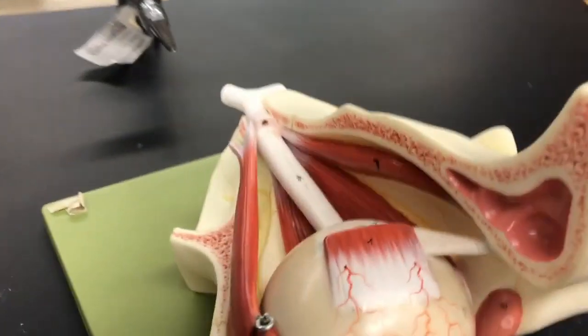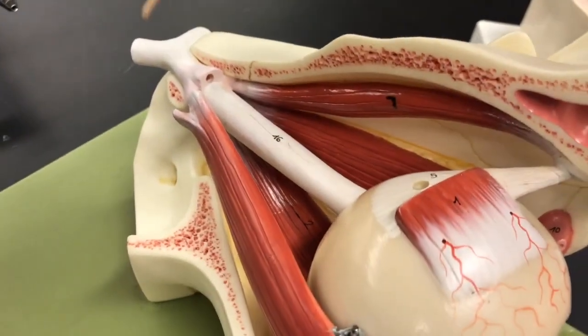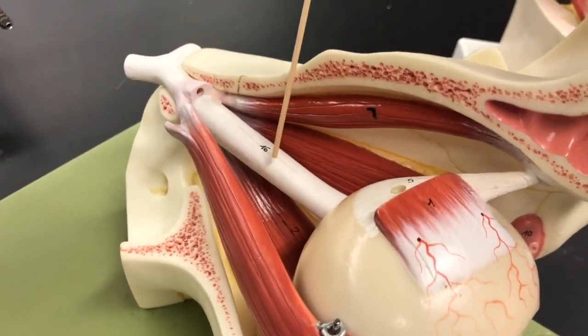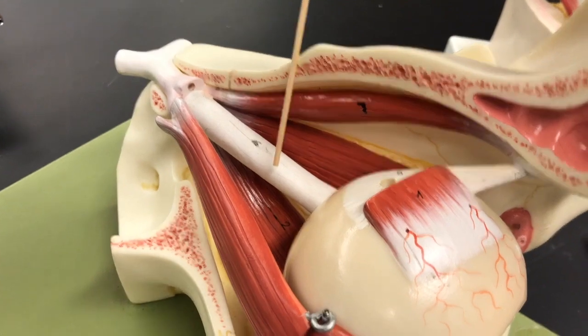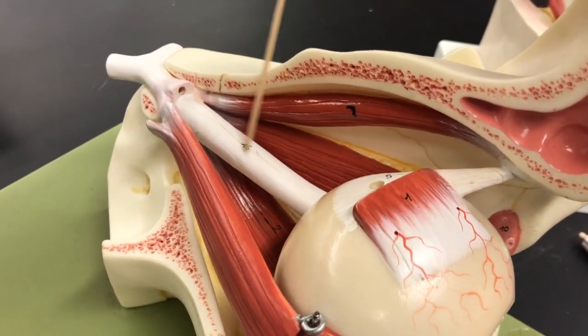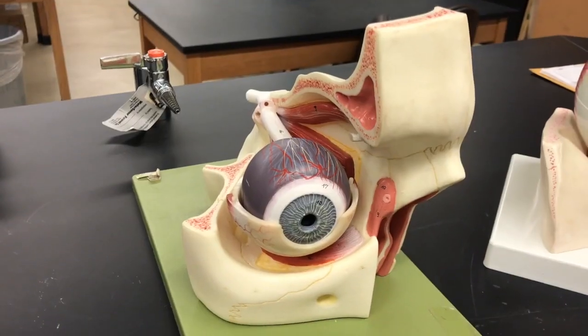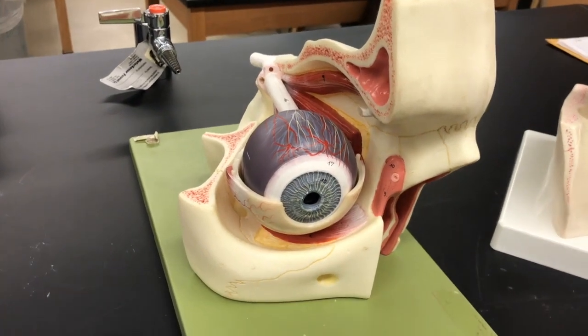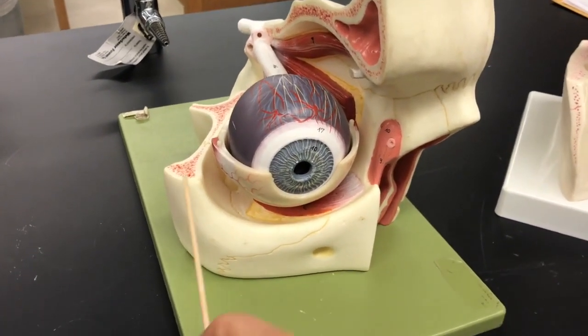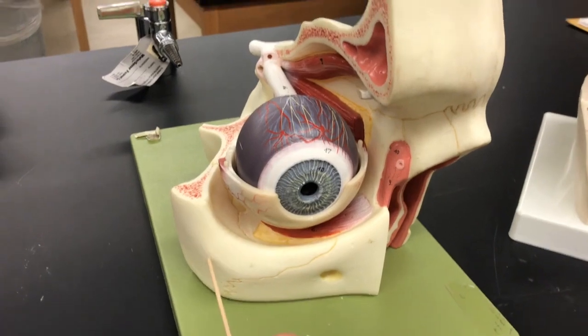And the last external structure that I'm going to point out on this guy back on SOMSO is number 16, and that's our optic nerve, which is cranial nerve number 2. So now we're going to take a look at the internal structures of the eye. I've already removed the sclera and all of those muscles.